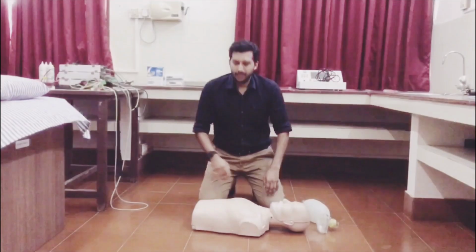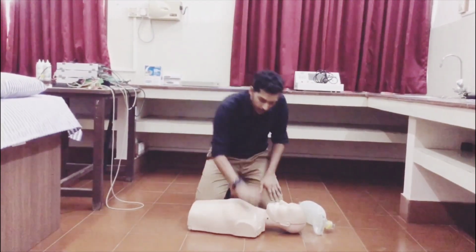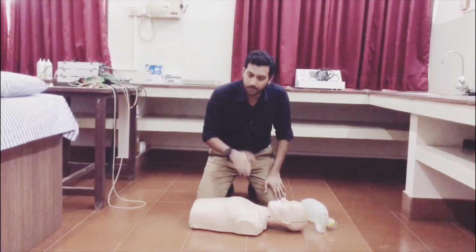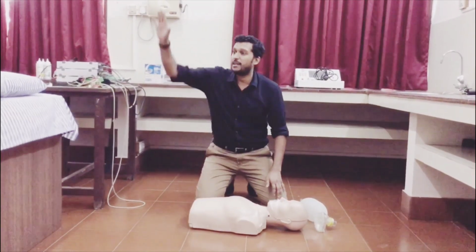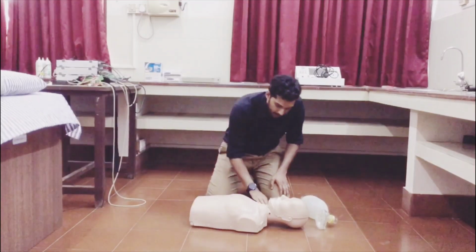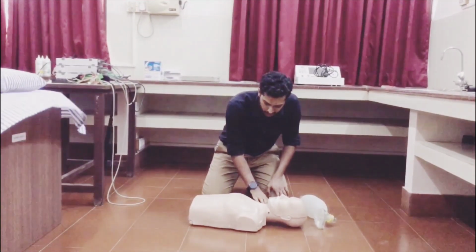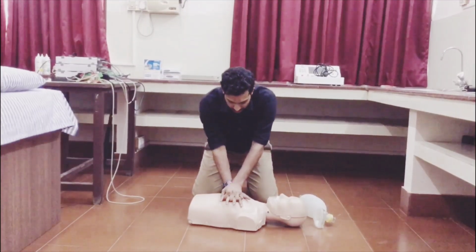So I'll show the demo of how it is done. First, check for the scene safety. Okay, the scene is safe. Tap and see whether the person is responsive or non-responsive. Okay, then shout for help, help, help. Activate the emergency response system and get an AED. Look for the pulse. 1 in 1000, 2 in 1000, up to 6 in 1000. No pulse. Start the CPR.